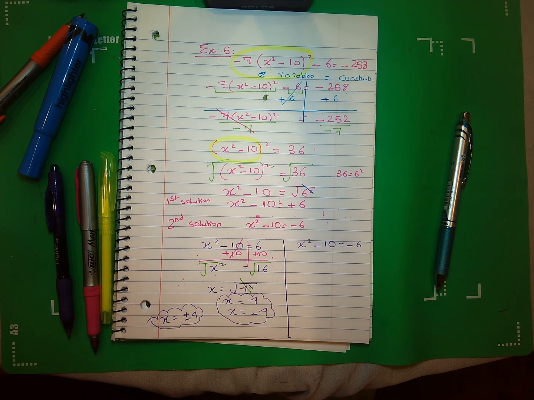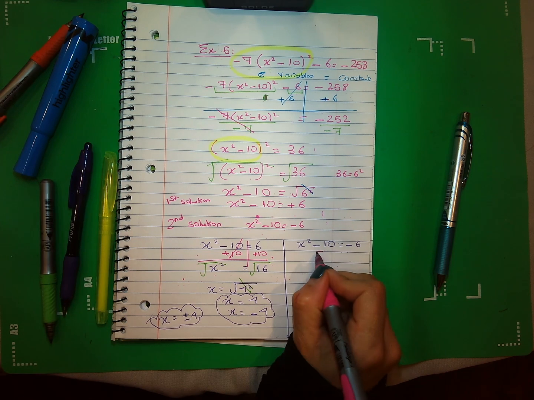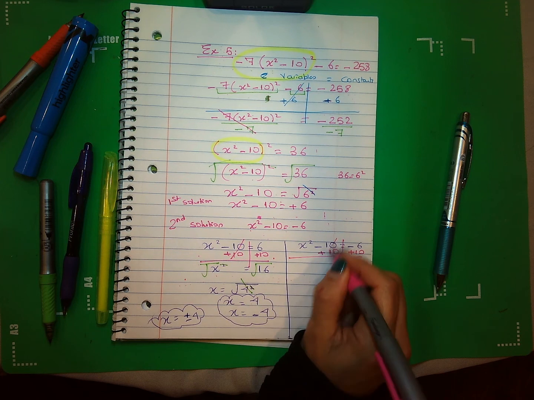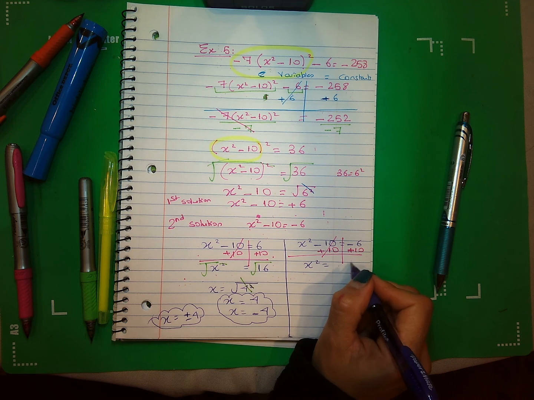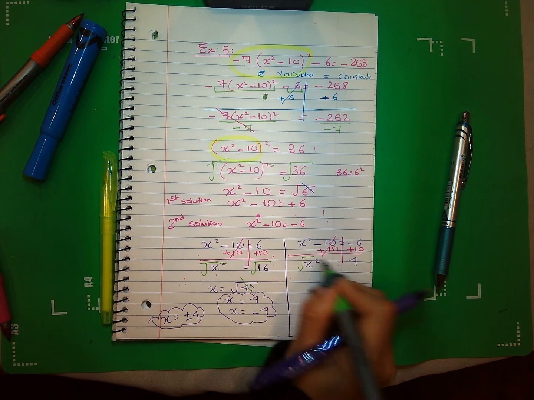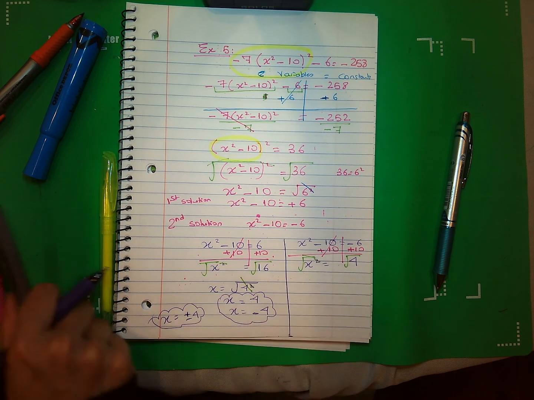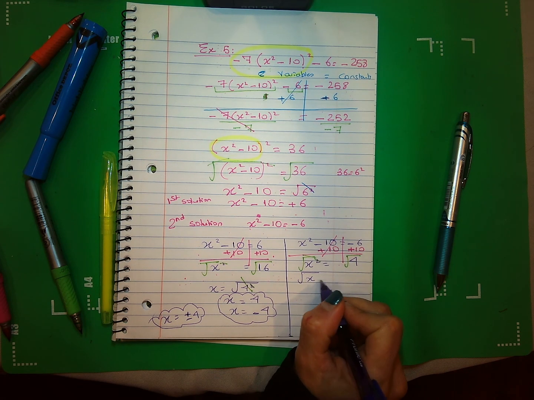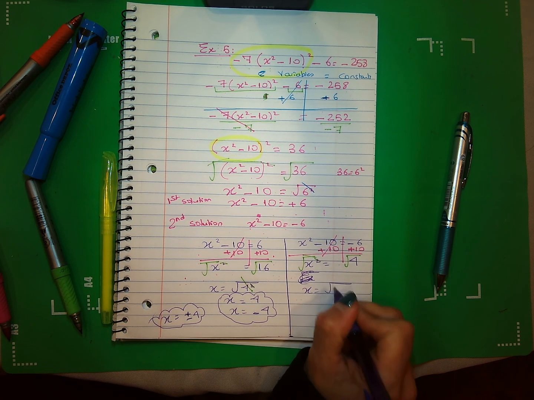All right, let's do the other side. I'm going to put all the variables on one side and the constants on the other side. So we'll get x squared equals 4. I'm going to square root both sides. Square and radical are going to cross out. Again, that 4 is a perfect square, which is 2 squared.